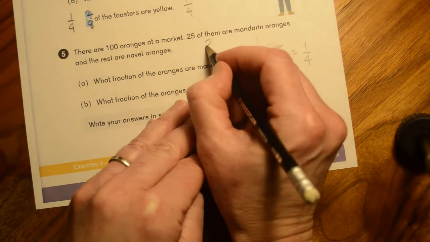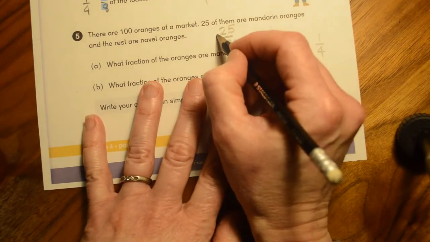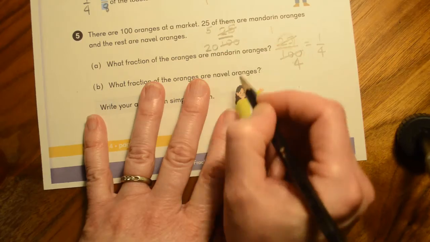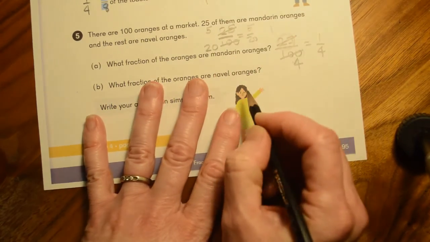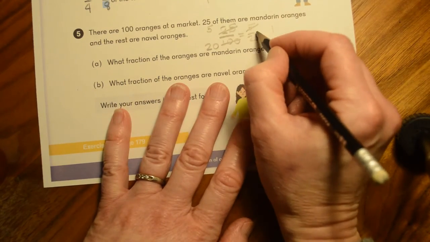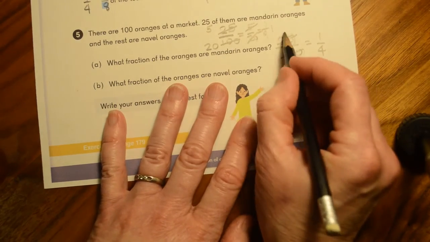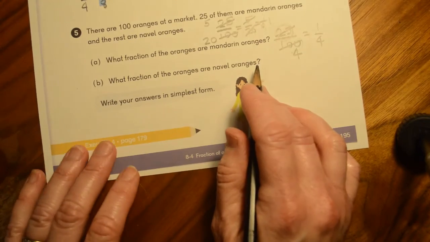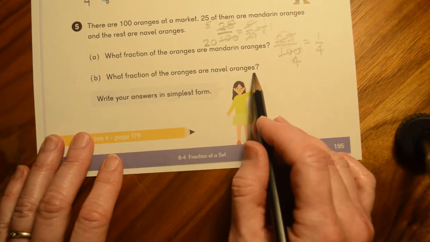You might have noticed 5, which is fine. You would just have to reduce twice. 25 divided by 5 is 5, and 100 divided by 5 is 20. All right, so we would get 5/20, and then we would have to do it again because 5 and 20 still share another factor of 5. This would end up being 1/4. So if you don't take out the biggest thing, that's fine, but it just means that you have to reduce more than once. Okay, then part B, what fraction of the oranges are navel oranges?